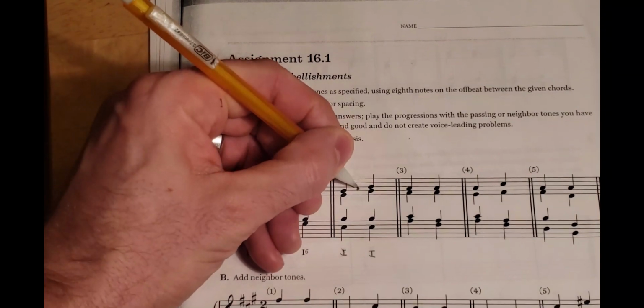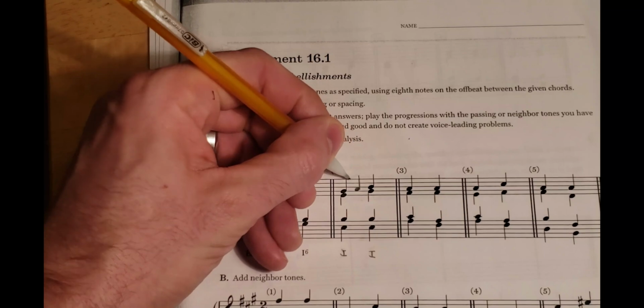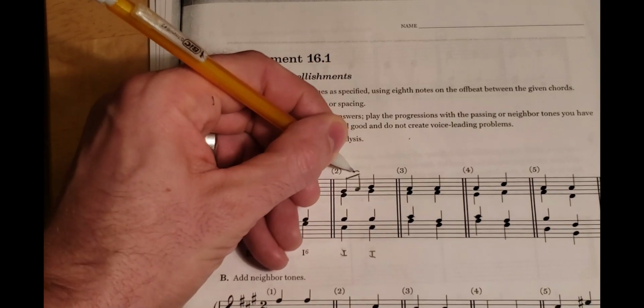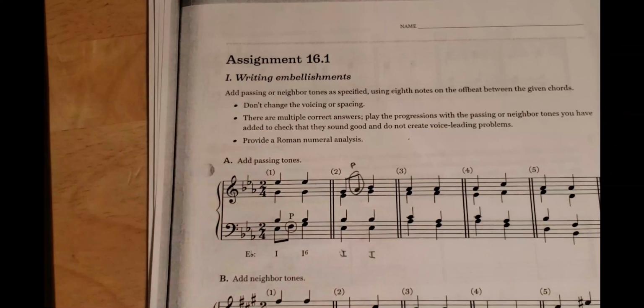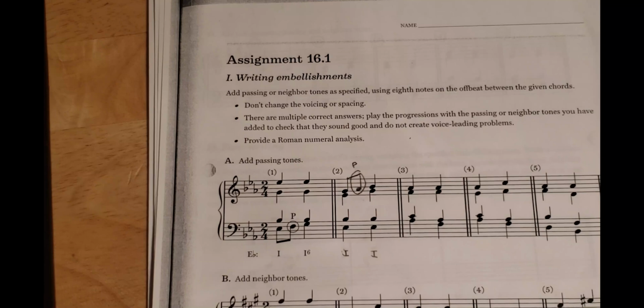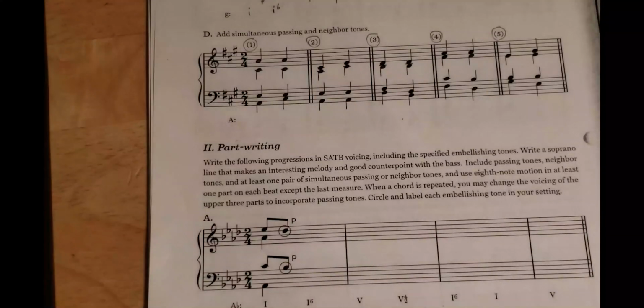It could add a neighbor tone here, but we're asked to create passing tones for right now. And the only option, well, one of two options, would be a soprano passing tone. An alto could also do that. I add a P there, and then my Roman numeral would still be a 1 chord and a 1 chord. Piece of cake. Let's jump to C and D, which is our homework.